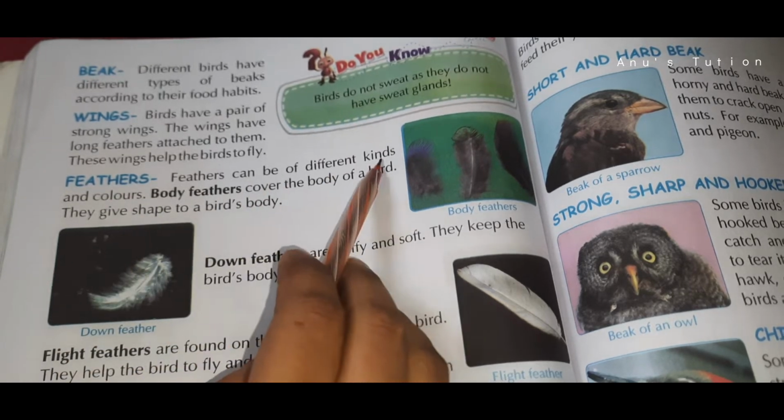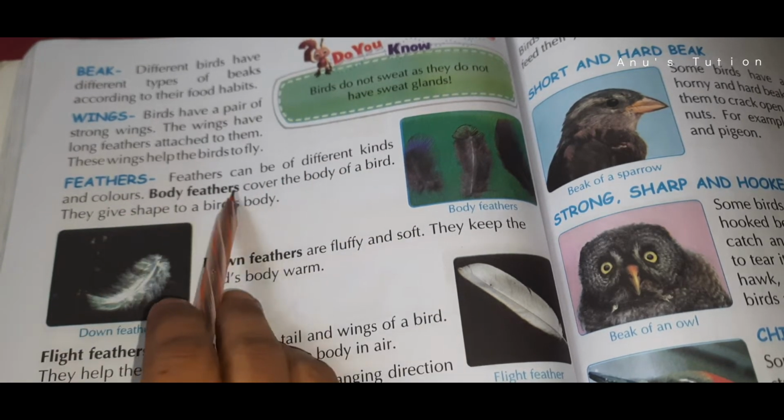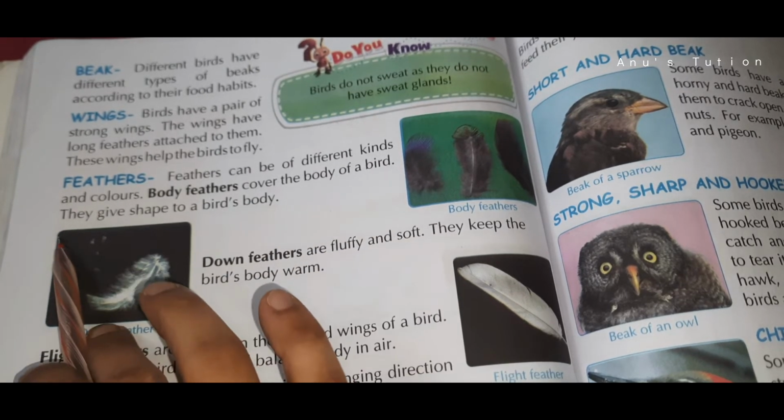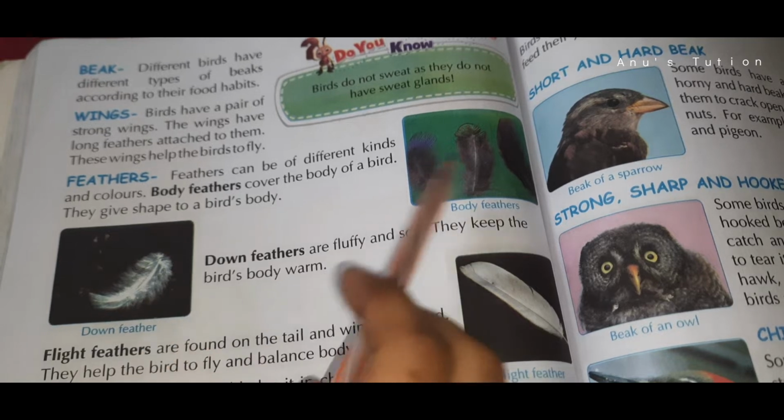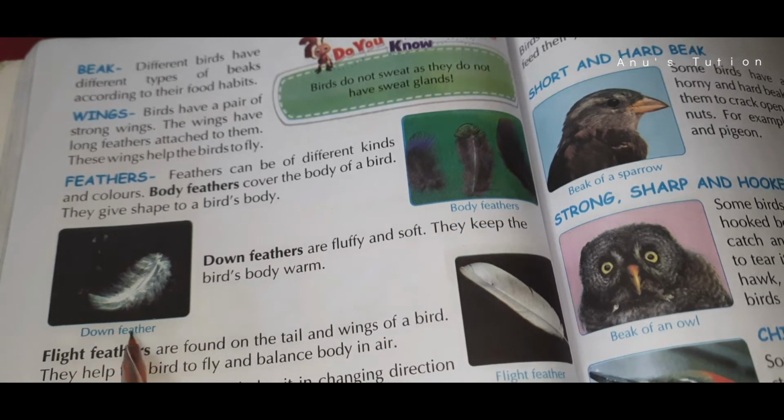And next we are going to feathers. Feathers can be of different kinds and colors. Body feathers cover the body of a bird. They give shape to the bird's body. This is known as a feather. This is a body feather. This is a down feather.